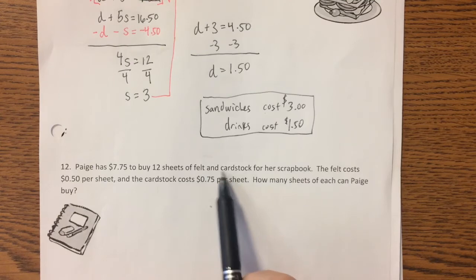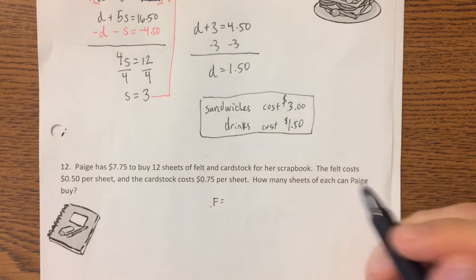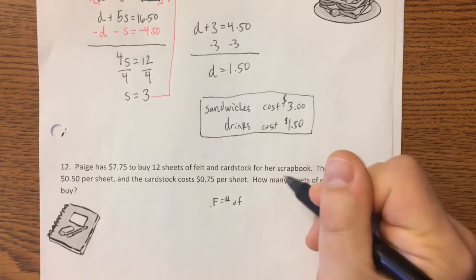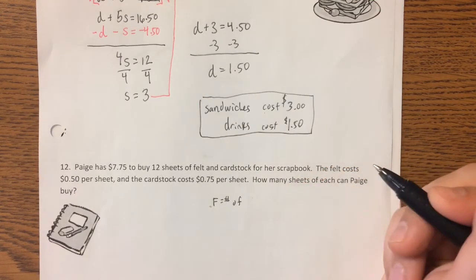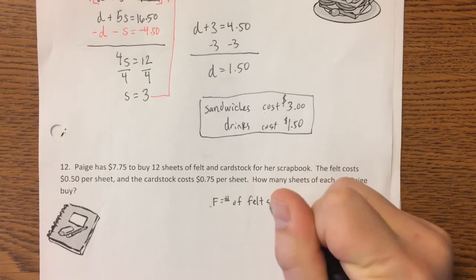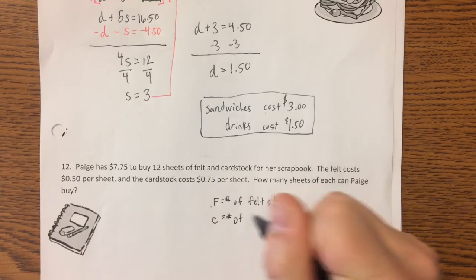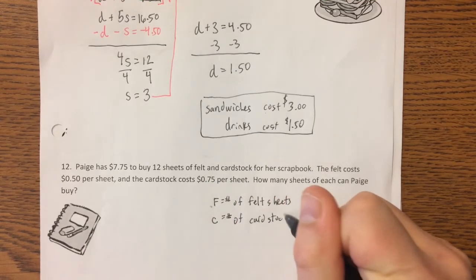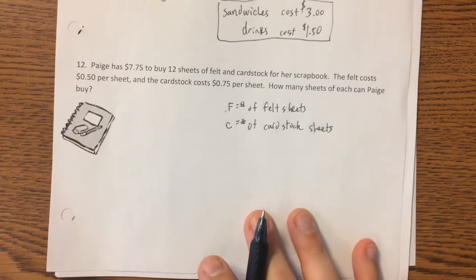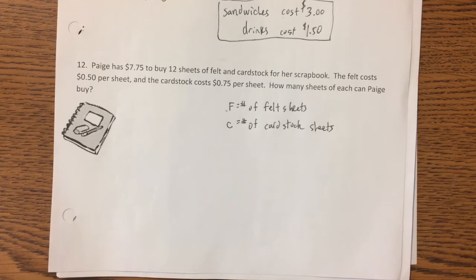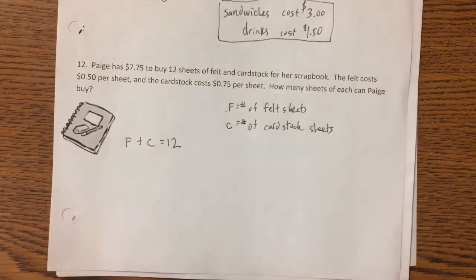So let's see, we've got felt and cardstock, so I'll do F and C. So F can be the number of felt sheets, and cardstock, so C could be the number of cardstock sheets. So she's got a total of 12. That means that F plus C has got to be 12.